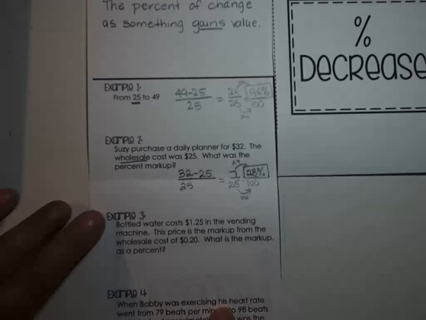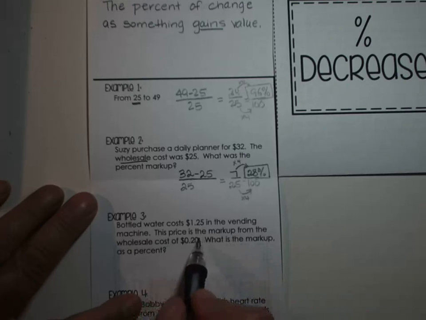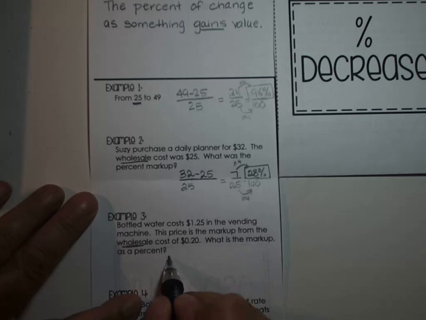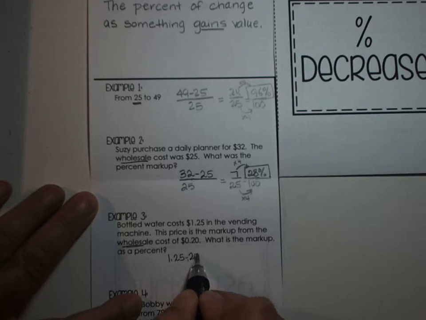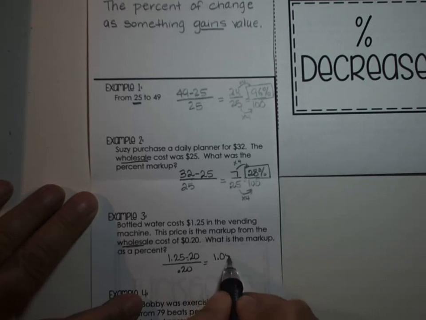All right. Bottled water costs $1.25 in the vending machine. This price is a markup from the wholesale cost, again, of 20 cents a bottle. So the difference in the two over the original, which is 20 cents. Okay, so we have a difference of $1.05 over 20 cents. So if I multiply all this by 100, then I get 105 over 20.